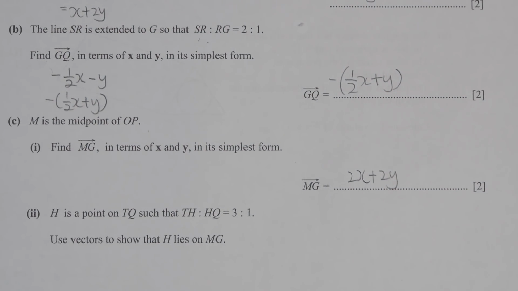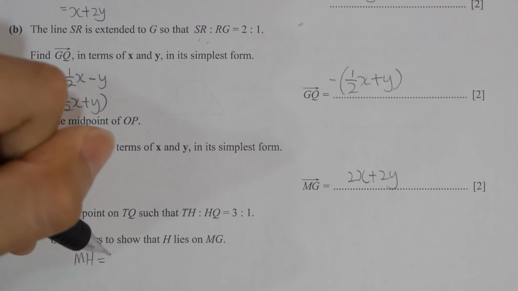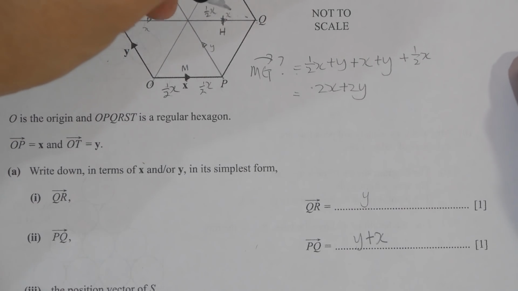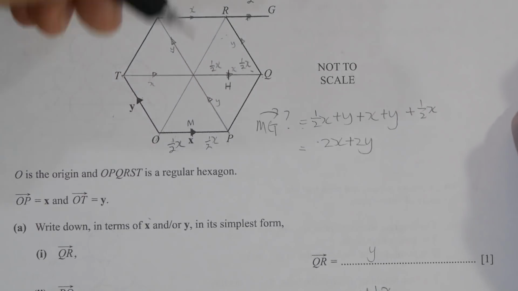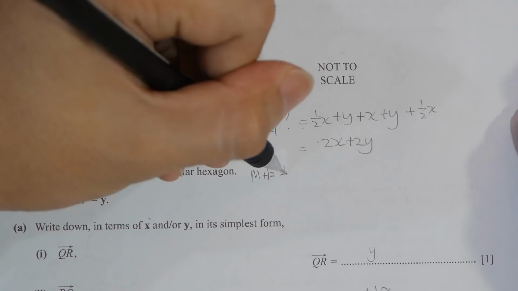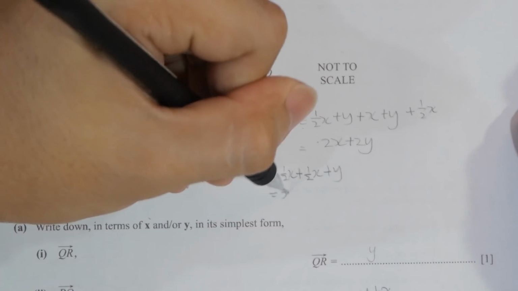For the next one you're required to prove it. The first thing you need to identify is that MH equals HG, and they both result in x plus y. So you also need to state that MG is actually 2MH.